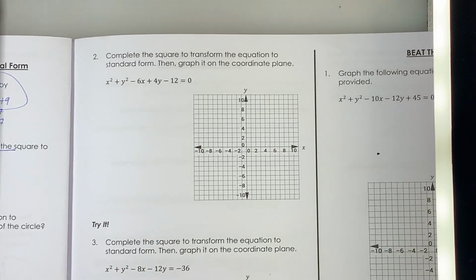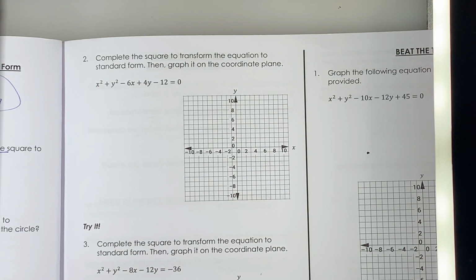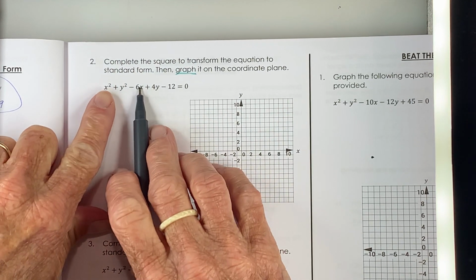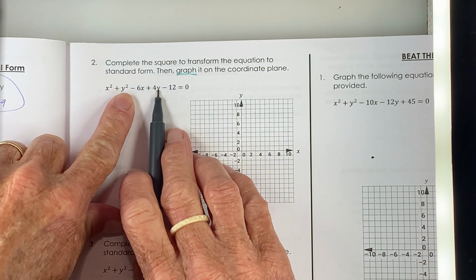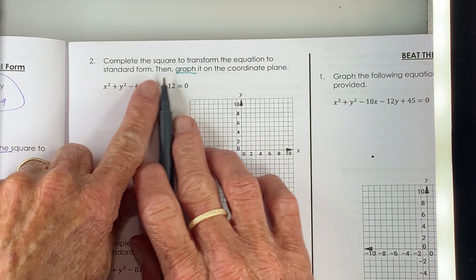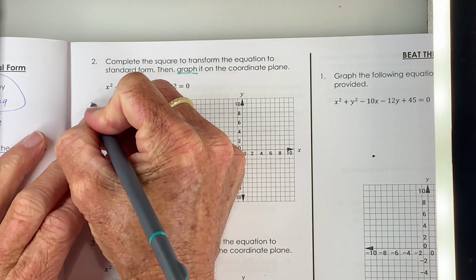All right, number 2, let's complete the square in order to graph this circle. Okay? All right. So notice I have some x terms, I have some y terms. They've written it in descending order. I have my second degree terms, my first degree terms, my constant. We just want to rearrange it.